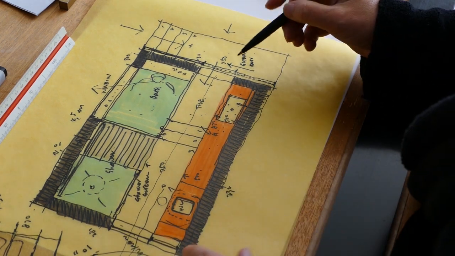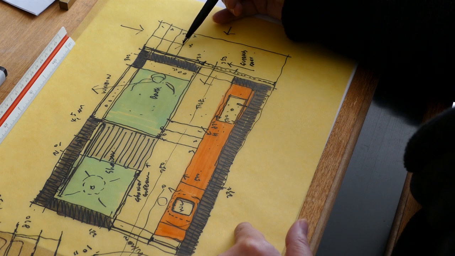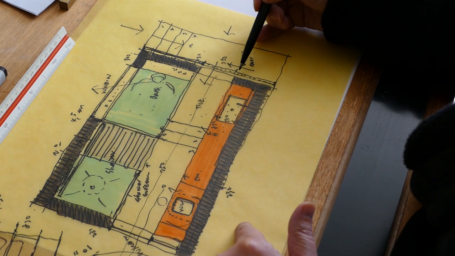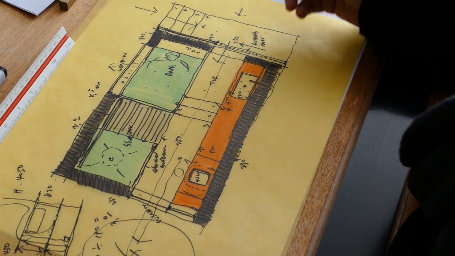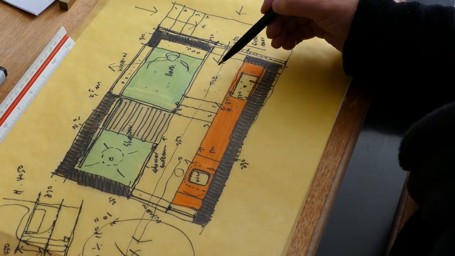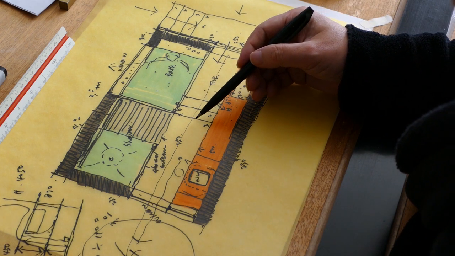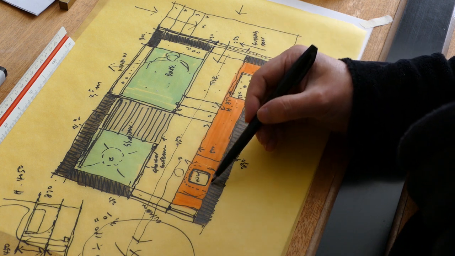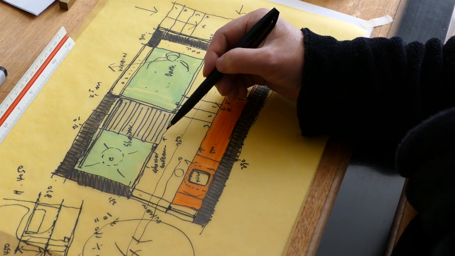So let's imagine, when you come up the stairs, there is a sliding door, and when you open up and come in, there is a hand basin, one or two steps, and there is a toilet there, an open toilet, and this is a shower.